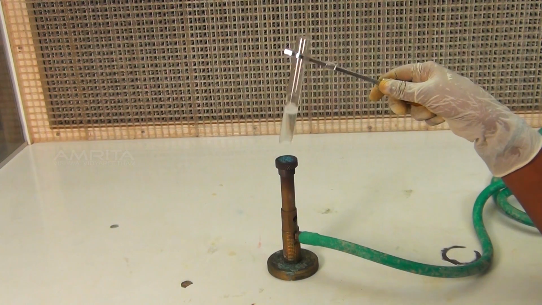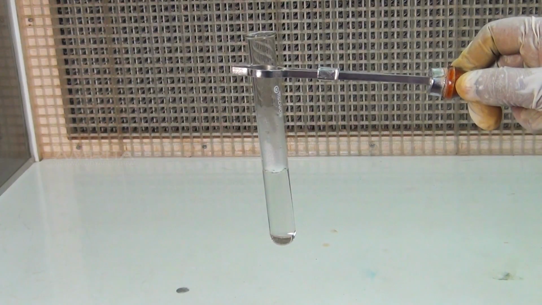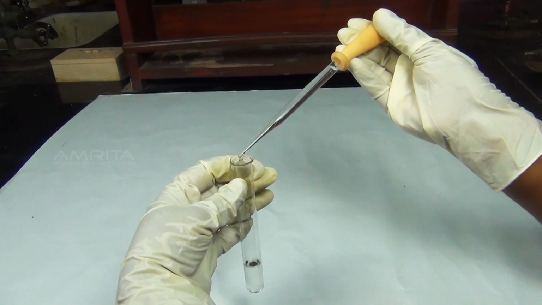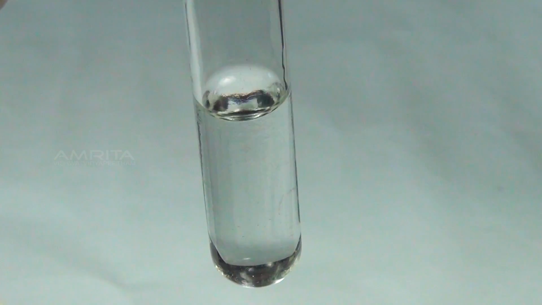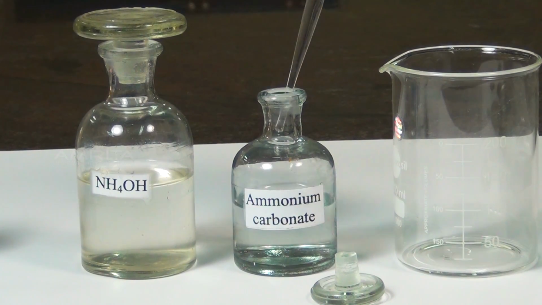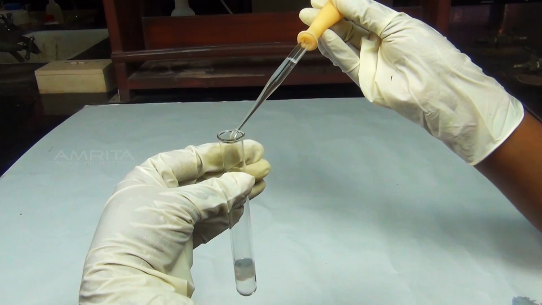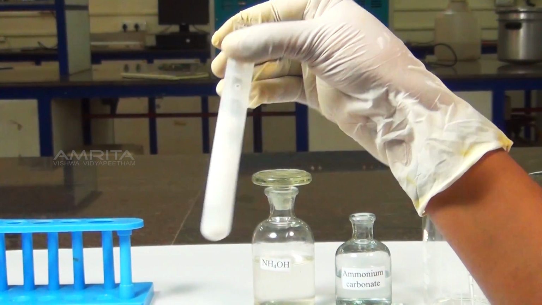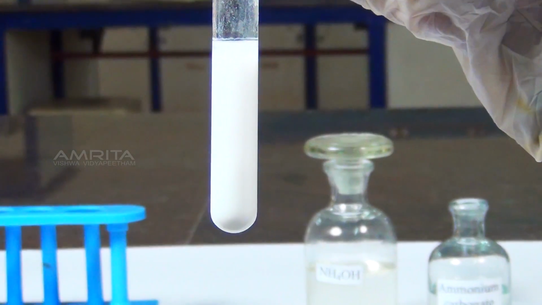Heat the test tube over the Bunsen burner and cool. Using a dropper, add ammonium hydroxide to the test tube till the solution smells of ammonia. To this, add ammonium carbonate solution using another dropper. Barium ions in the solution react with ammonium carbonate to form a white precipitate of barium carbonate.